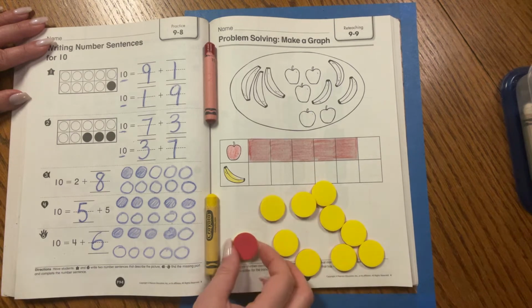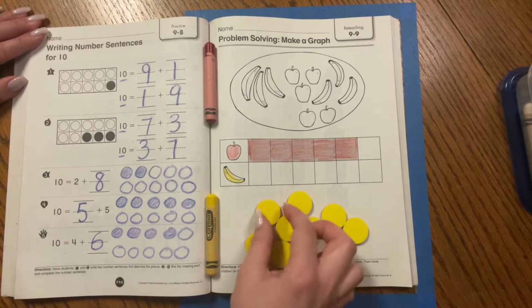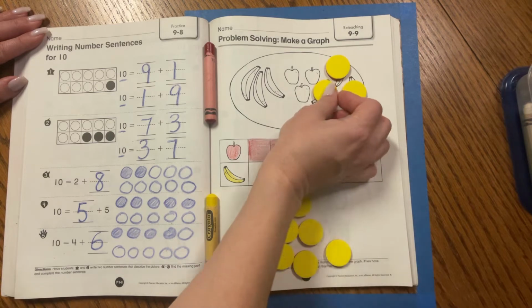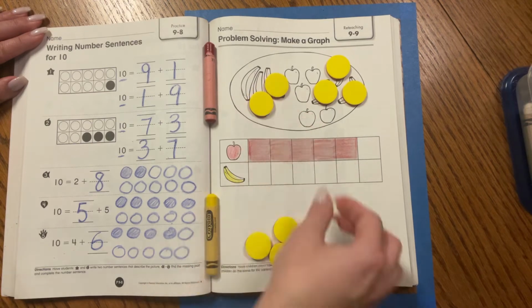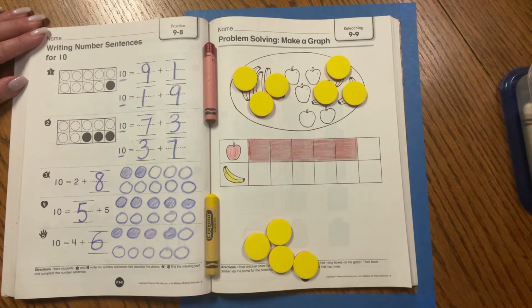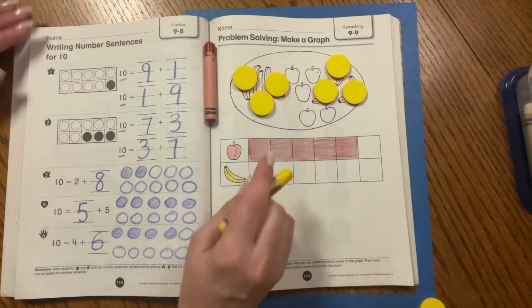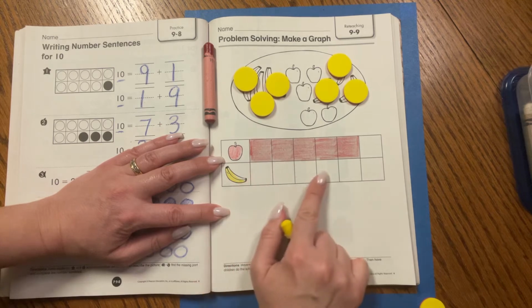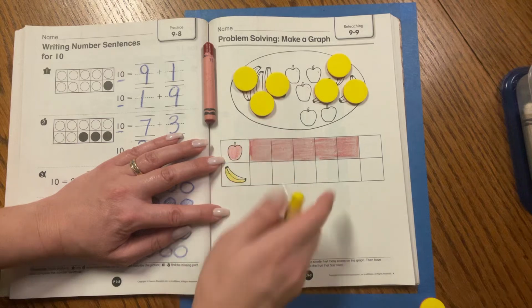So I'm gonna just find all my yellows, all right? Let's count the bananas. 1, 2, 3, 4, 5, 6. I found 6 bananas. Did you? Yes, excellent. So if I have 6 yellow dots for 6 yellow bananas, how many boxes will I need to color in? That's right, 6 boxes to match the picture.